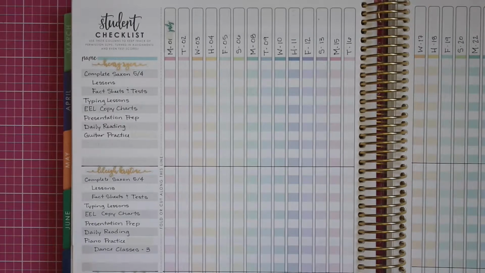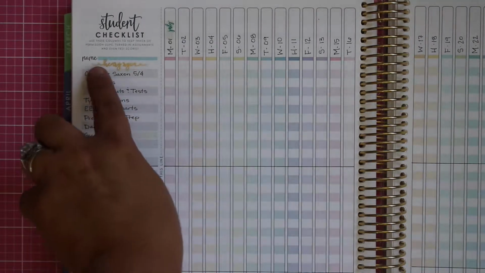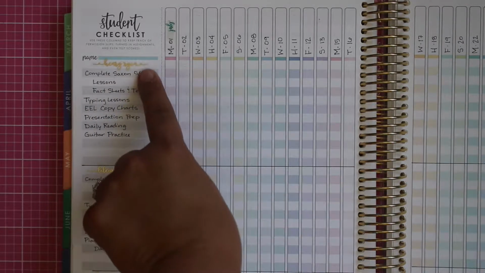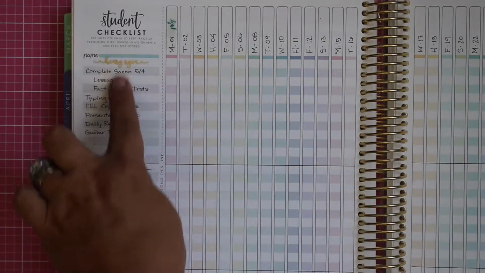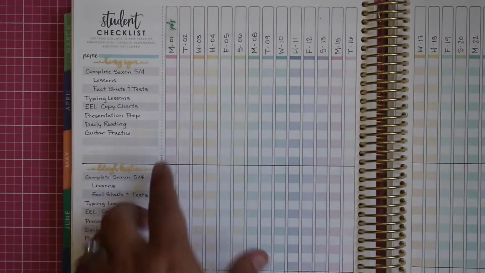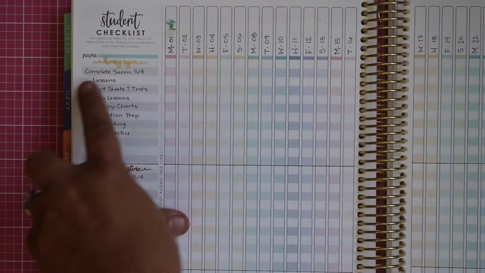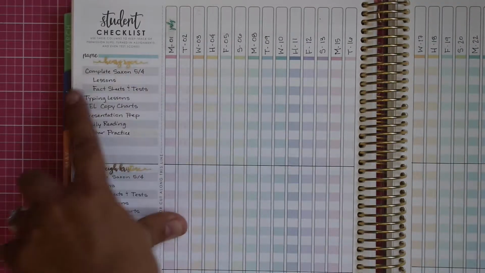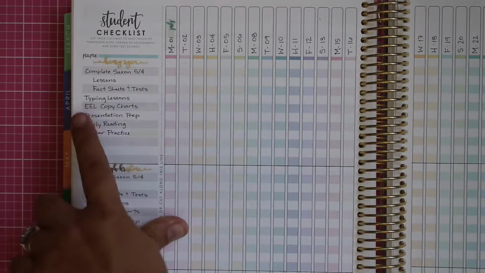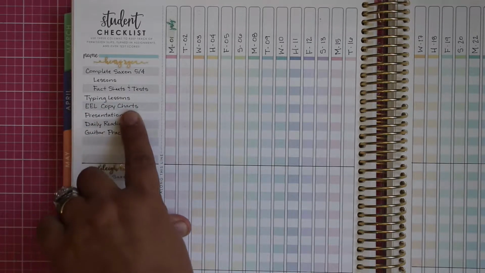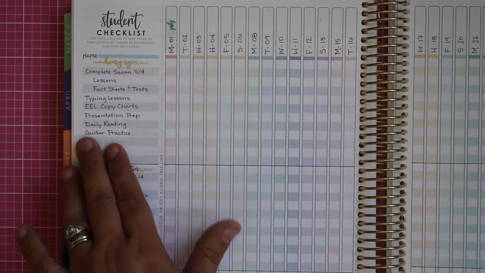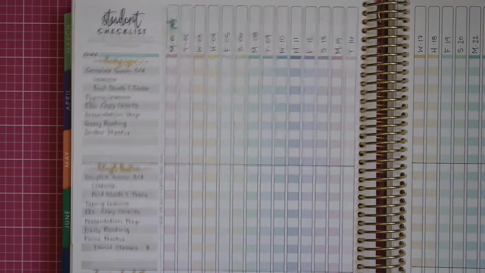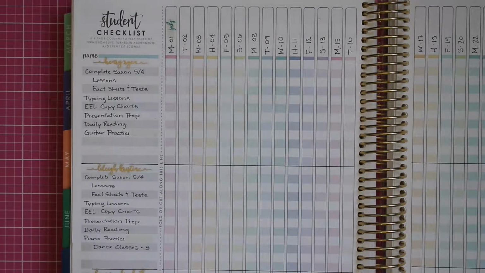Okay. Then on the side over here, and I know I've got you zoomed in, I did a custom sticker from Hoodalally Day for each of my kids. I divided it into 3 sections and I just went down the list and I wrote what we were doing. So over the summer, we finished our Saxon. They did lessons, fact sheets, and tests. Then they did typing lessons. They copied some charts. They did presentation prep, daily reading, and for my son, he did guitar. And those are what we did for each of the kids. They had a few math things and all that.